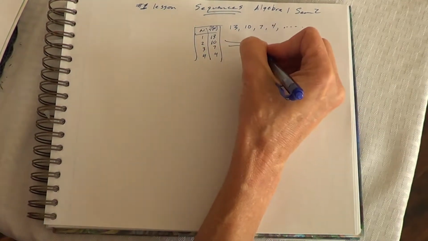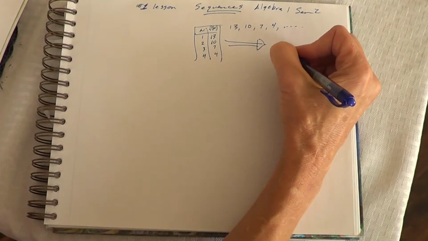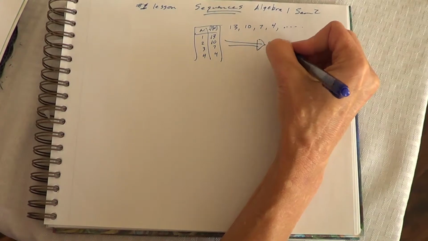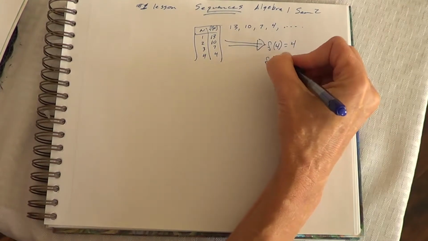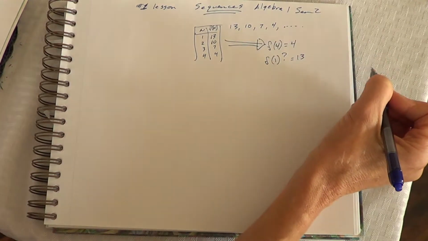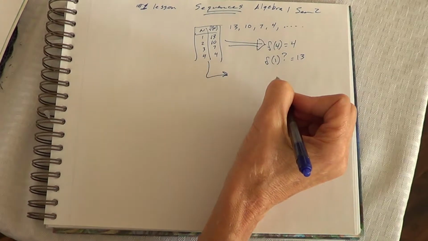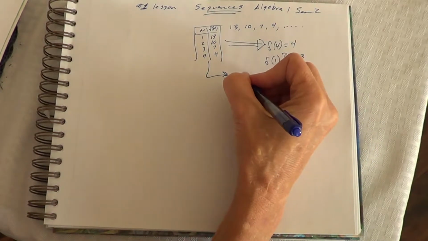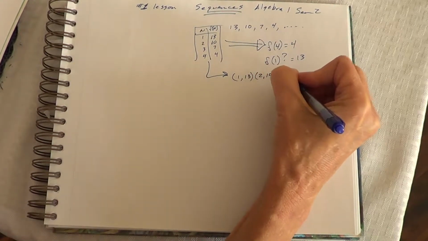Now, if you look at it that way, you're already aware that you could identify a certain term number easily by not saying all the words or writing all the words. You could simply say the fourth term is 4. Or what is the first term? 13. So that's an easier way to communicate this. Now, since we've put it onto the T-chart, many of you are probably thinking, oh, we could take that and write those as points. So it'd be 1, 13, 2, 10, 3, 7, 4, 4.